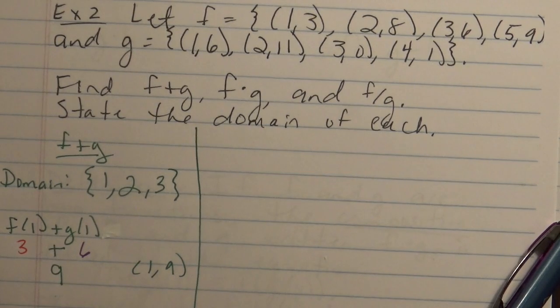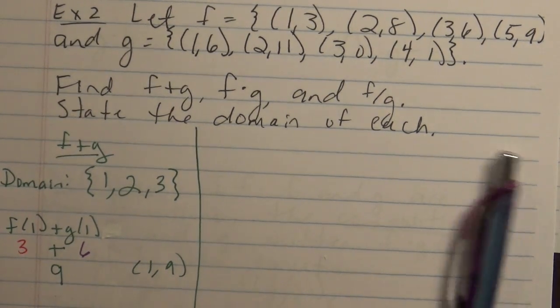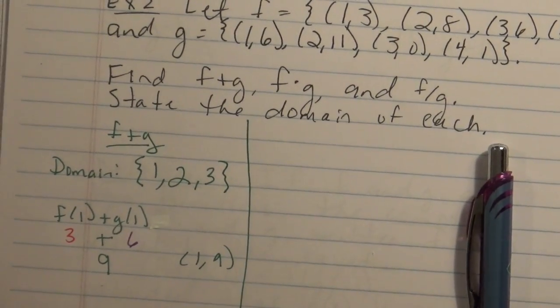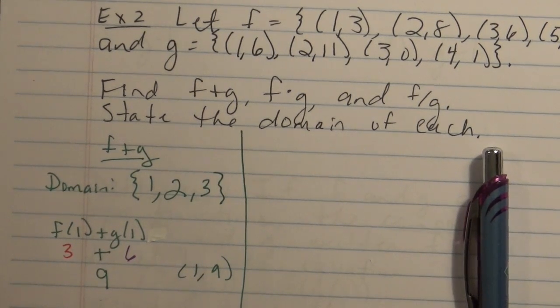Now we need to do the same thing, but for x equal to 2. So I'm going to give you a moment to think about that, and I'm going to have you pause here. Go ahead and pause, and find f plus g of 2.